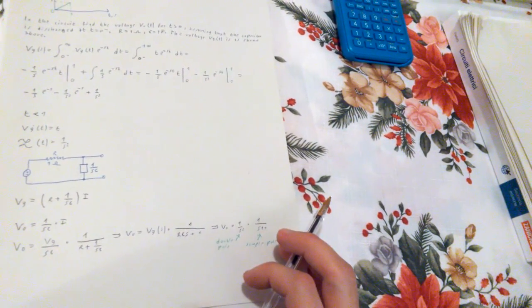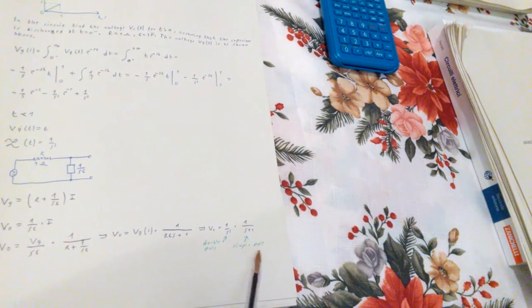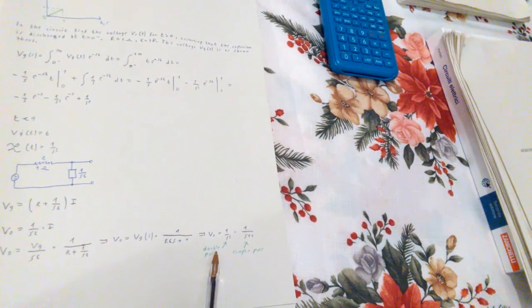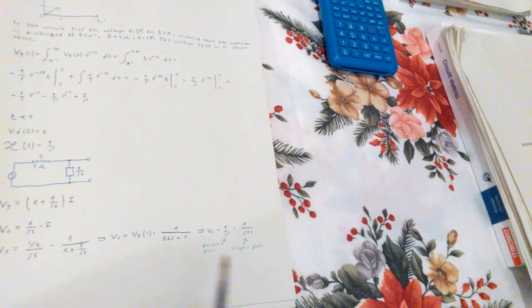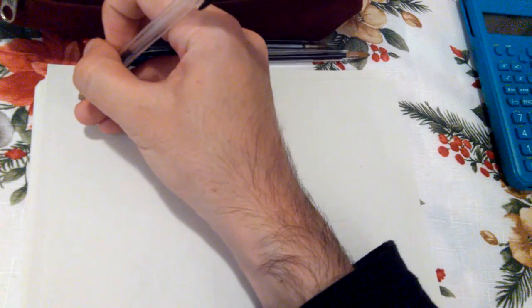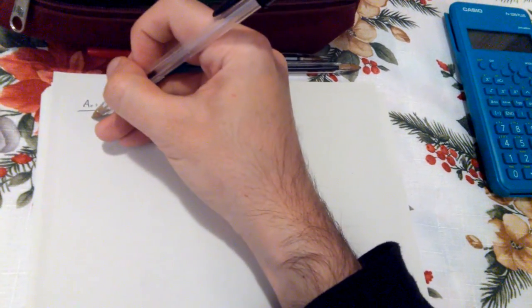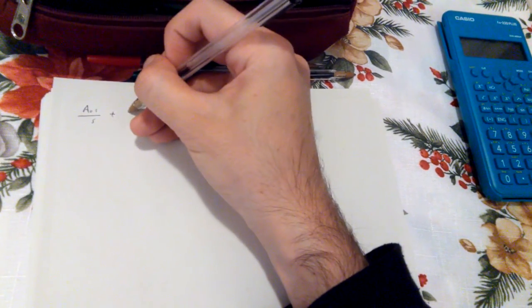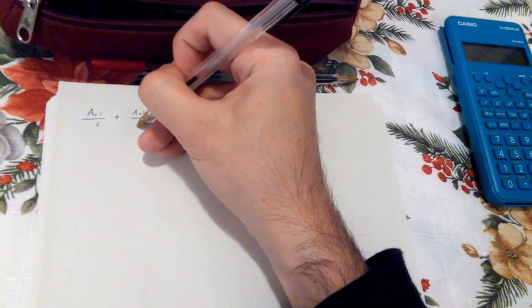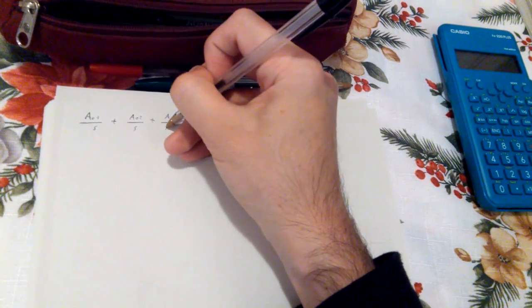So now we have a simple pole and a double pole. Since we have those two things here, we will basically have A01 over S plus A02 over S plus A1 over S plus 1.